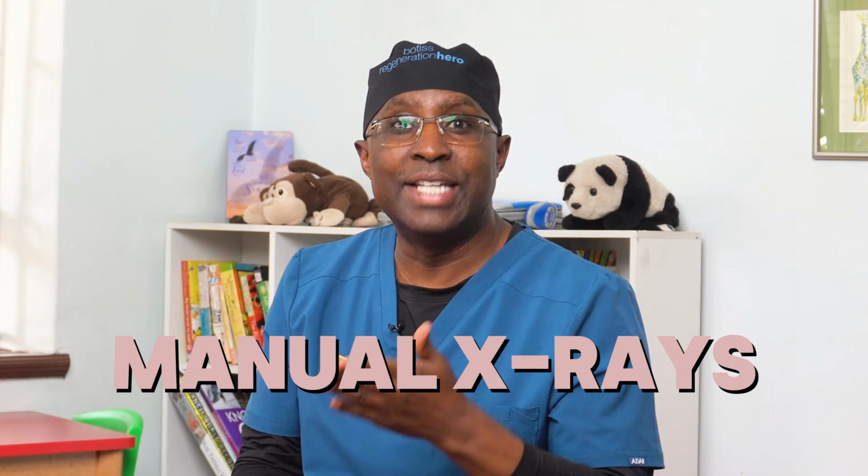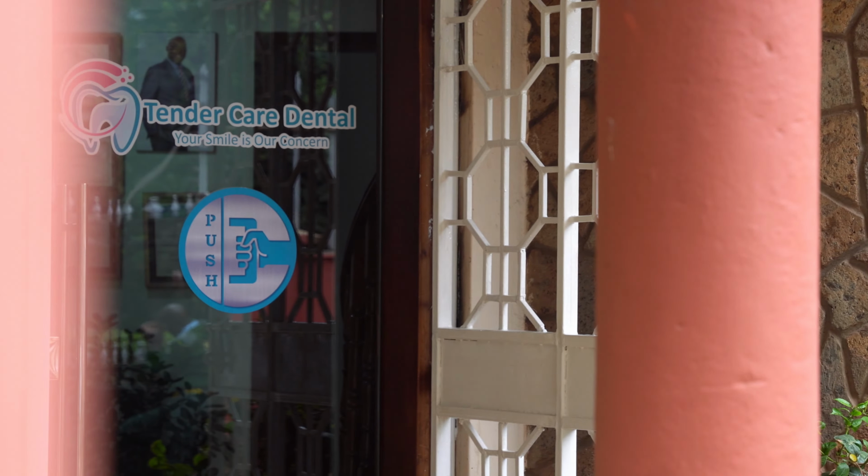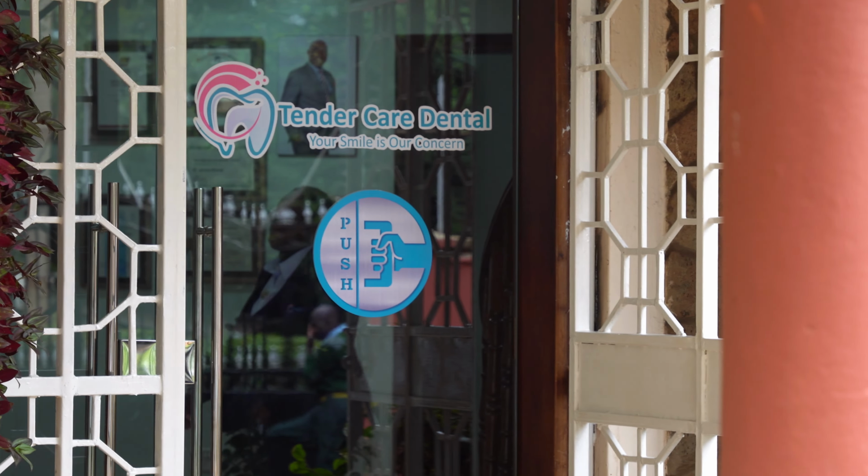Previously, there was what we call the manual x-rays, where we use dental films, and then you had to expose those films, take them to a dark room, develop them, and then from there you are able to see the x-ray. There are still many offices which are still using that. But at Tender Care, we've moved away from that. We are now using digital x-rays.